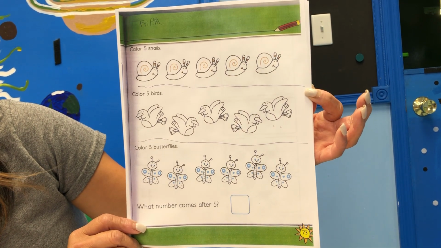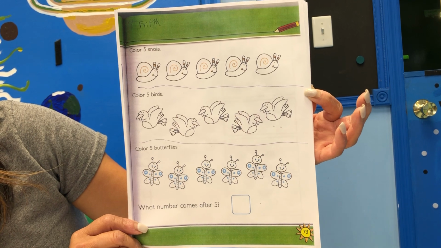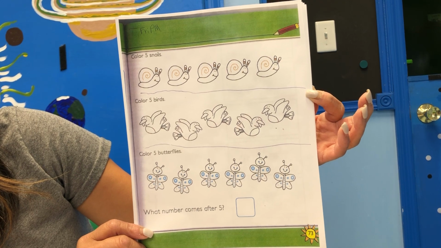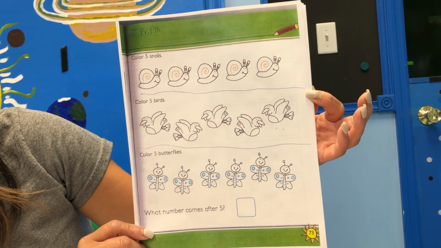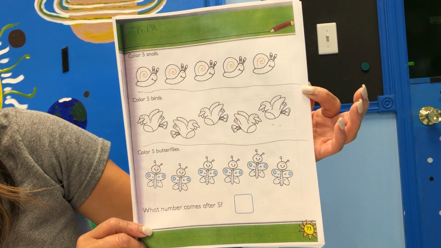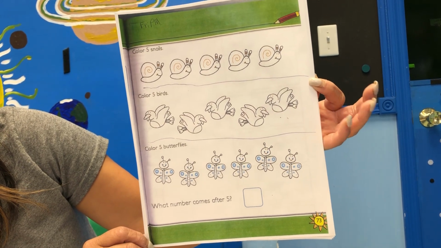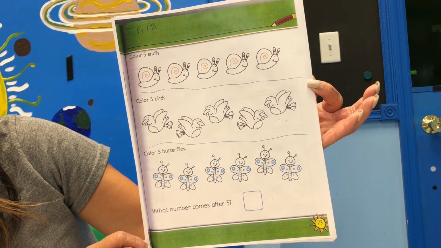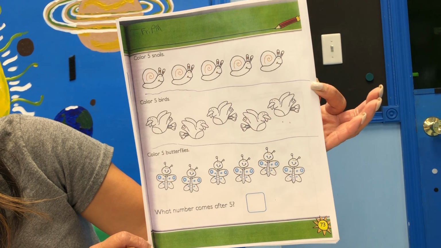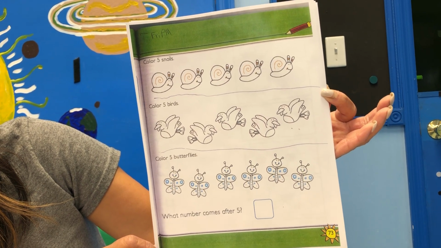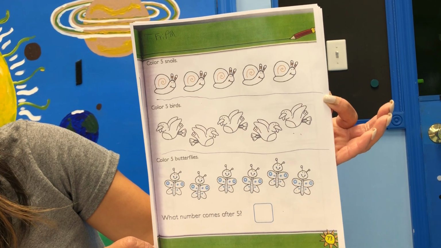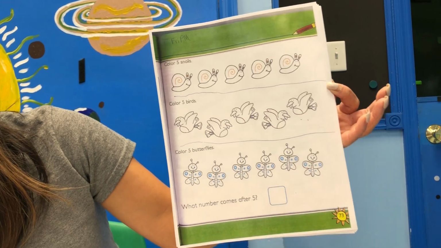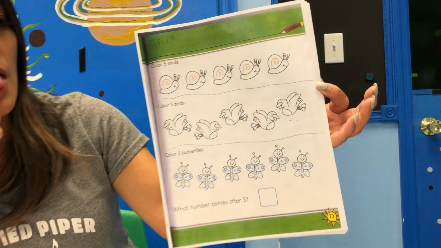Then at the bottom, we have 5 butterflies. You're going to count 1, 2, 3, 4, 5 and color only 5 butterflies. Don't be tricked because there are more than 5 at the bottom. And finally, at the bottom is the last question. What number comes after 5? Let's count. 1, 2, 3, 4, 5. That's right, 6. You guessed it. So in that square box right here, write the number 6. Let's move on to the next page.